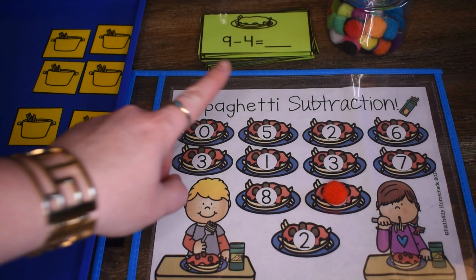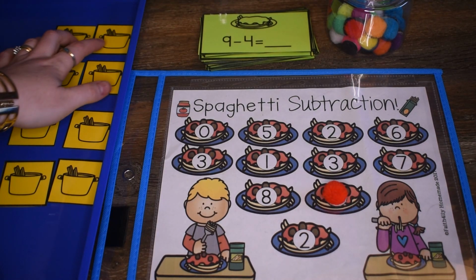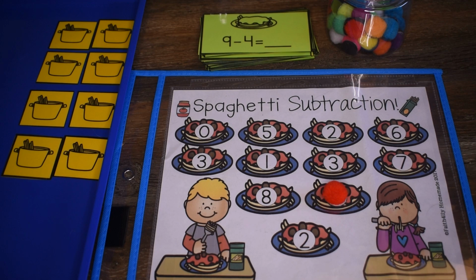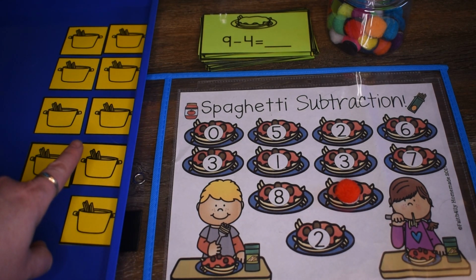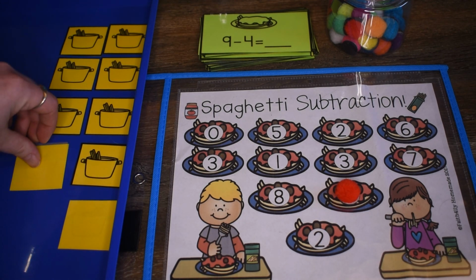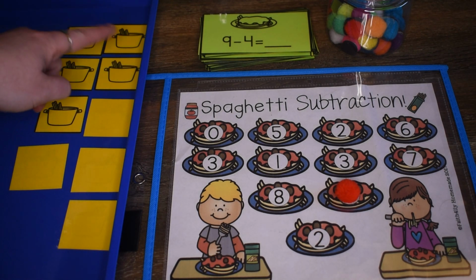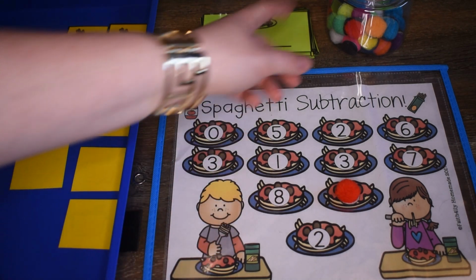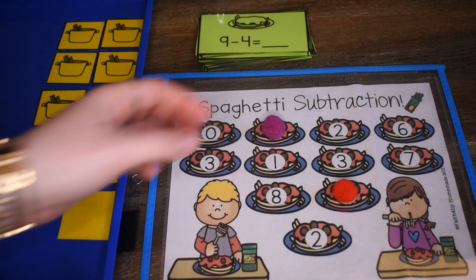Okay, this time we're going to do 9 minus 4. And I'm going to put out 9. So 1, 2, 3, 4, 5, 6, 7, 8, 9. Okay, 9 spaghetti pots. And we're going to take away 4. So let's flip 4. 1, 2, 3, 4. How many are left? I have 5 left. So my answer is 5. 9 minus 4 equals 5. And I am going to cover up the number 5. All right, so you get the idea.